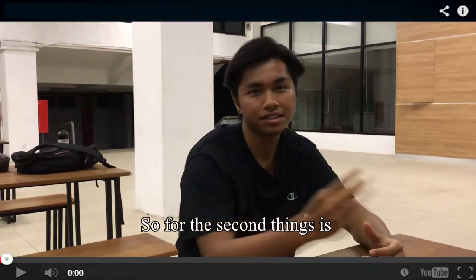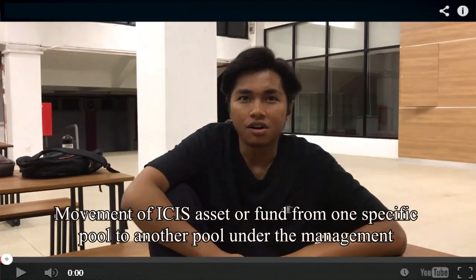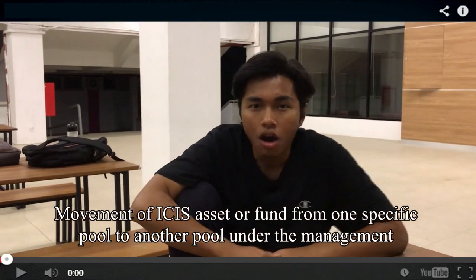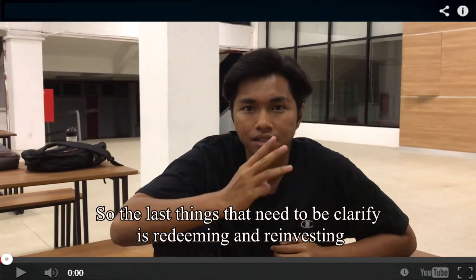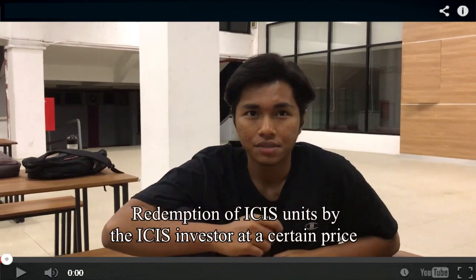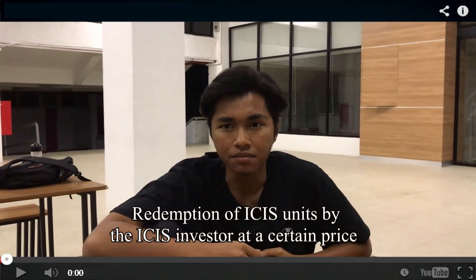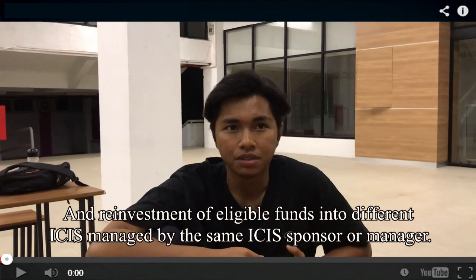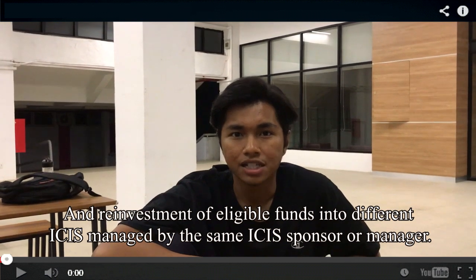The second thing is switching. Movement of the ICIS assets or funds from one specific pool to another pool under the management of the same ICIS sponsor or manager. The last thing that needs to be clarified is redeeming and reinvesting. Redemption of ICIS units by the ICIS investor at a certain price, and reinvestment of the eligible funds into different ICIS managed by the same ICIS sponsor or manager.